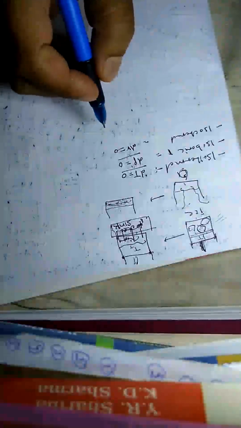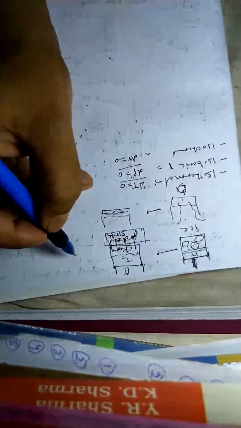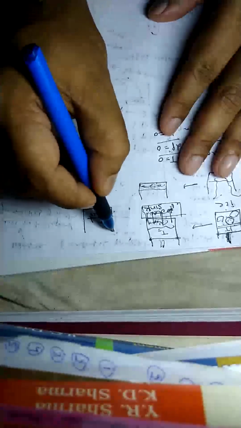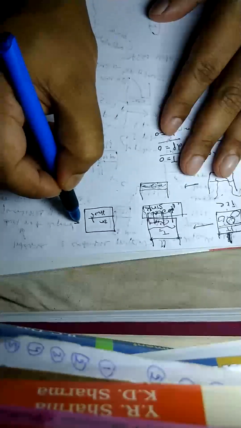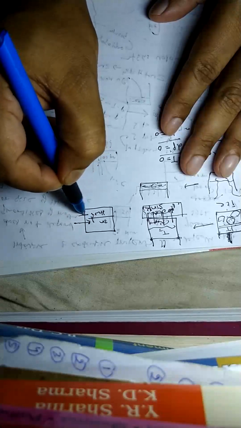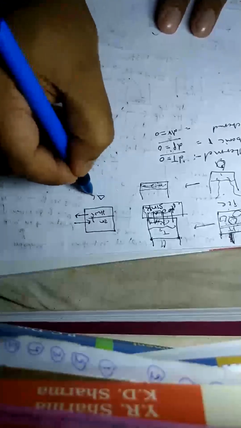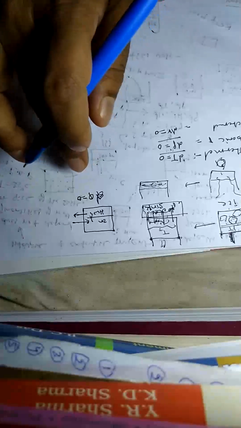Similarly, the adiabatic process is the process without exchanging heat between the system and the surrounding. Suppose you take a beaker and put sulfuric acid, then you take zinc inside it. We say there is no exchange of heat between the system and the surrounding. That means dQ is equal to 0. That is called the adiabatic process.